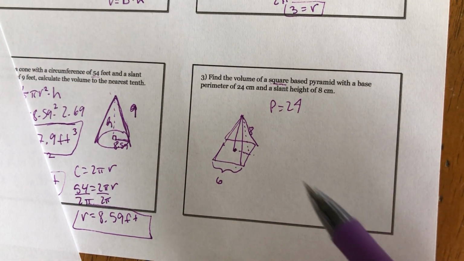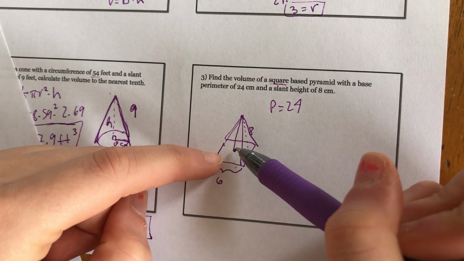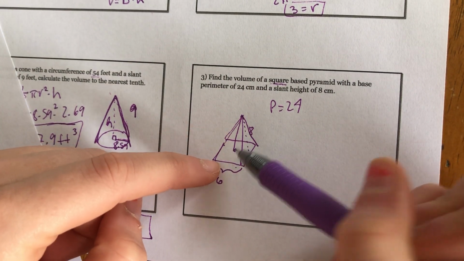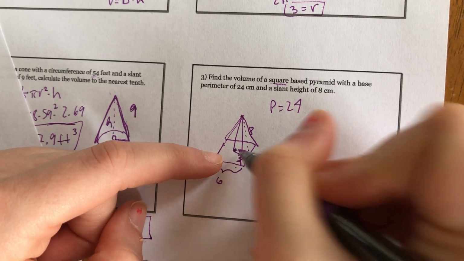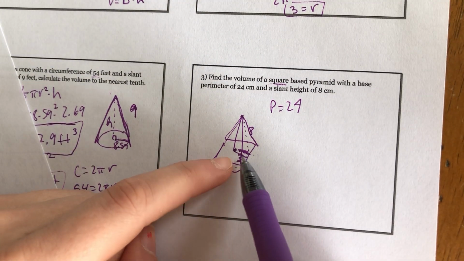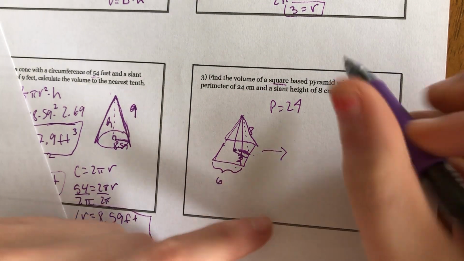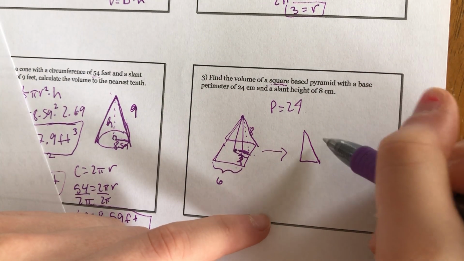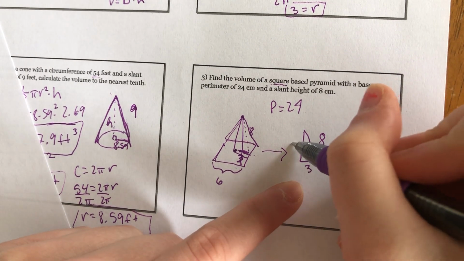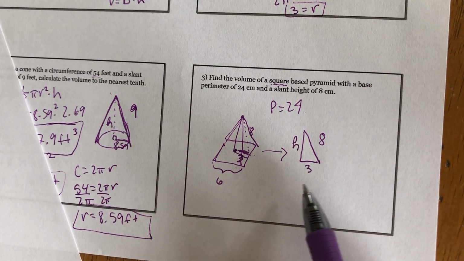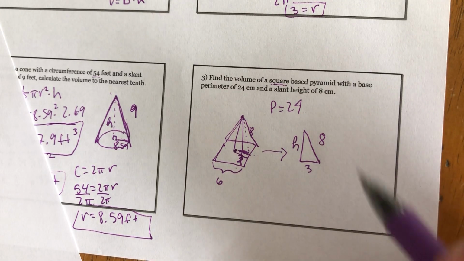Then this height is going to hit directly in the middle of the square. So we know this value is 3. We have slant height 8. This is 3. If we pull this triangle out, with the slant height of 8, this half of one side length is 3. We need this height right here, so solve for that using the Pythagorean theorem.